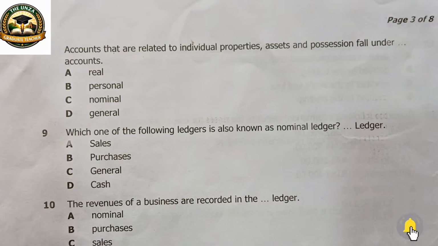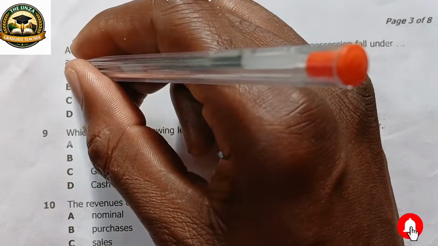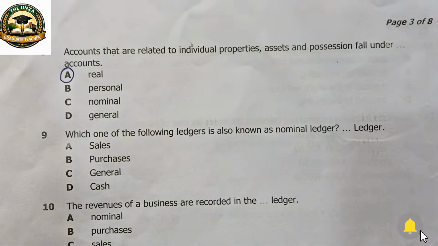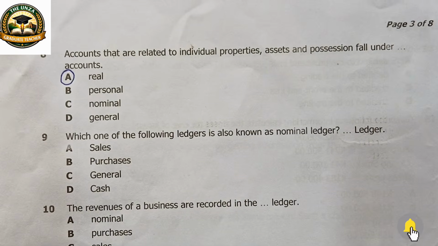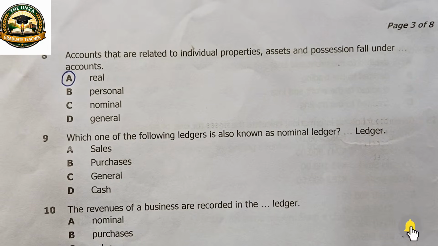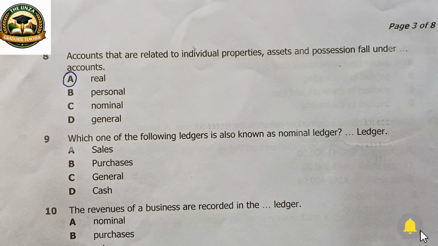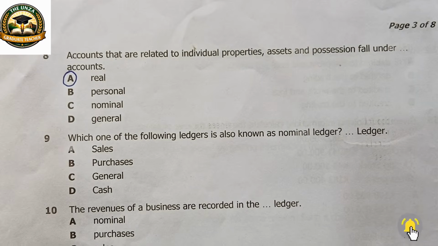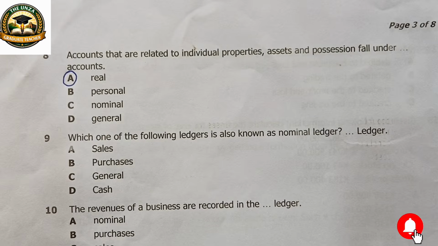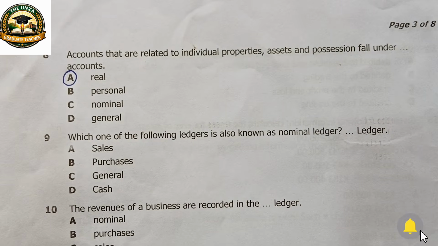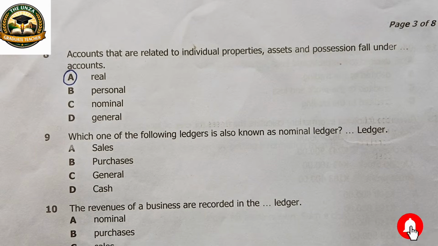So the answer here is supposed to be a live account. A live account is an account of assets of a business or a person. We can say live accounts deal with assets and properties owned by the business, such as land, buildings, machinery, cash, etc.